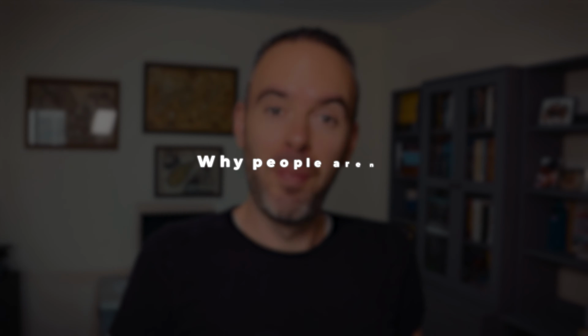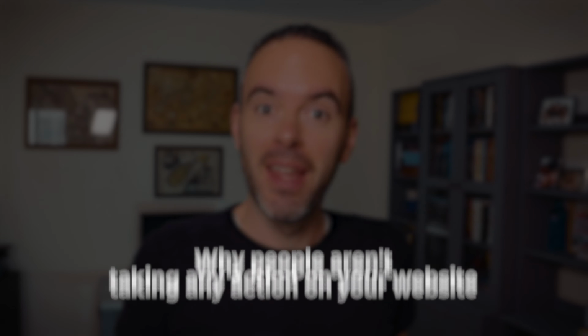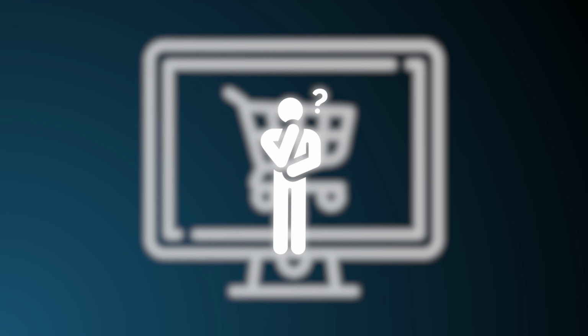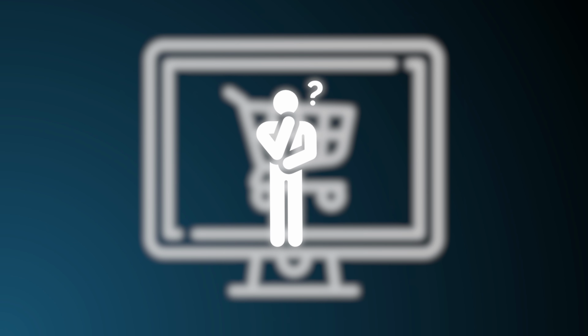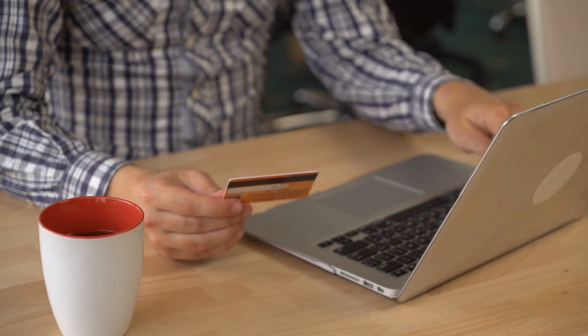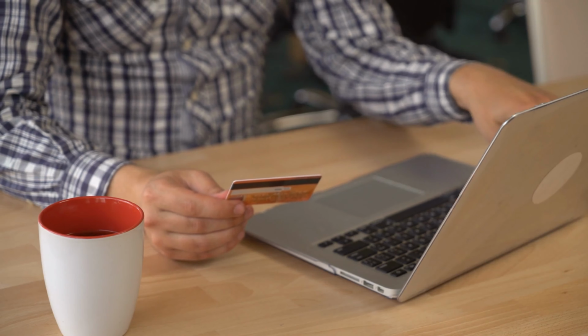Have you ever wondered why people aren't taking any action on your website? No? Then I guess you don't own an e-commerce store, because everyone that owns an e-commerce brand wonders why people aren't buying and what is blocking them from buying. Well, there's actually a model that helps you identify why people aren't taking action and what you need to work on in order for them to perform an action and therefore, of course, to make people buy. Now I'm going to show you how this model works.